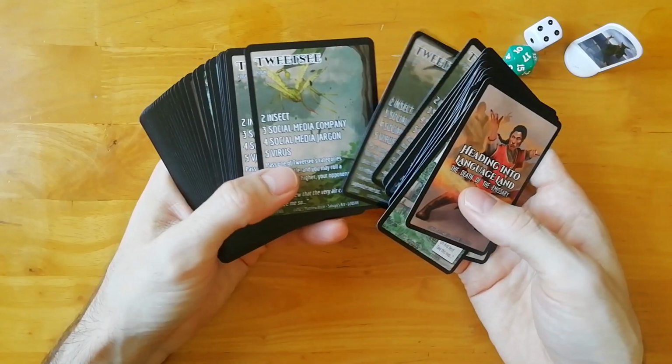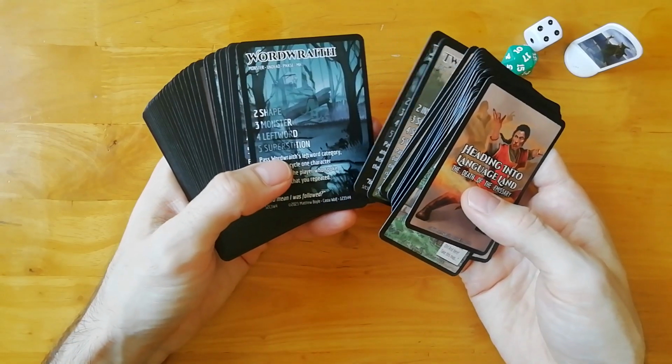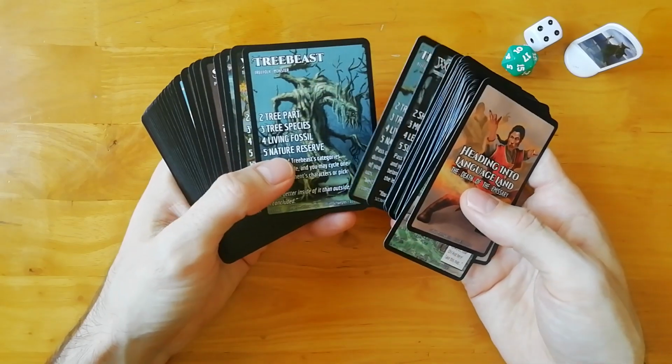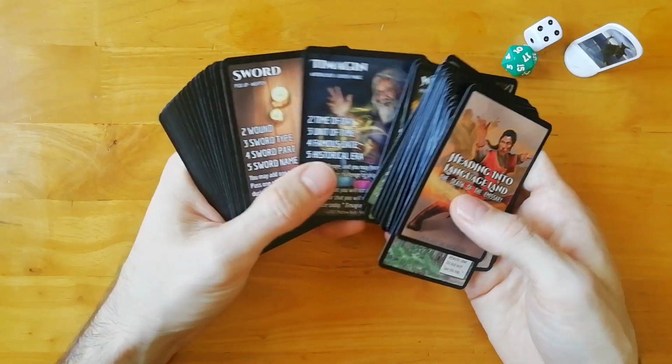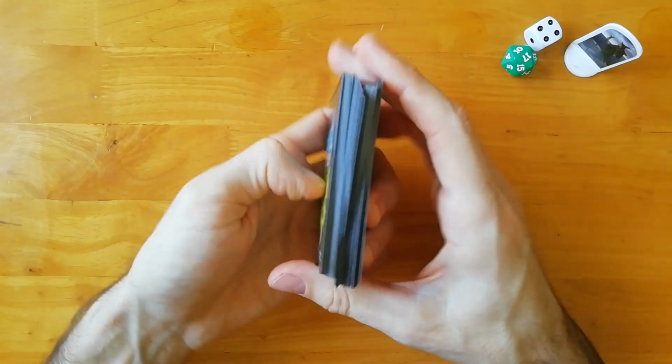Every single piece of artwork in this game is an original piece that was made by a professional artist. I worked with a team of about 12 artists to bring my vision to life, and you can see their names on the bottom of every card. So the artwork is incredible, and the quality of the cards is incredible.